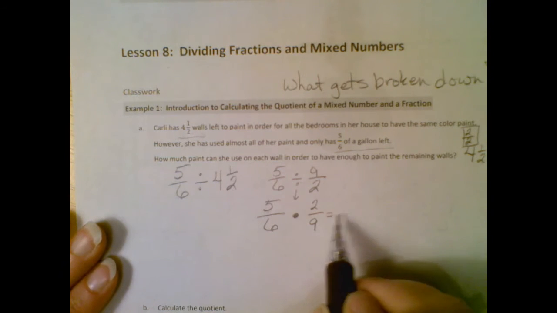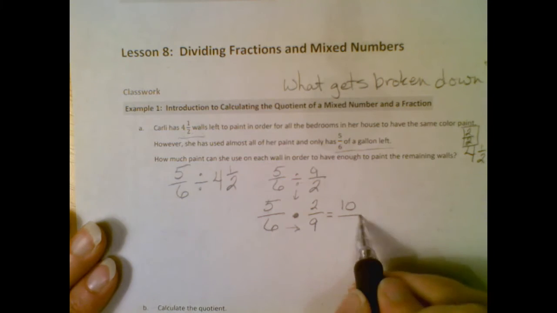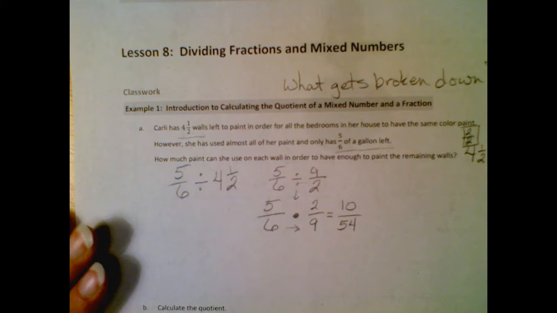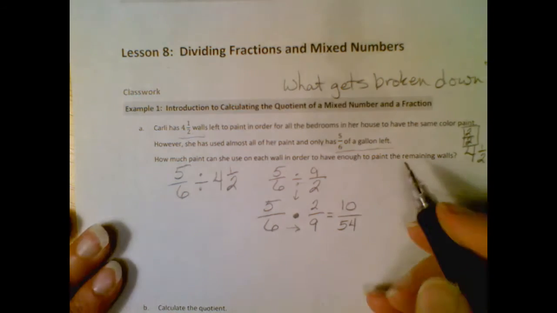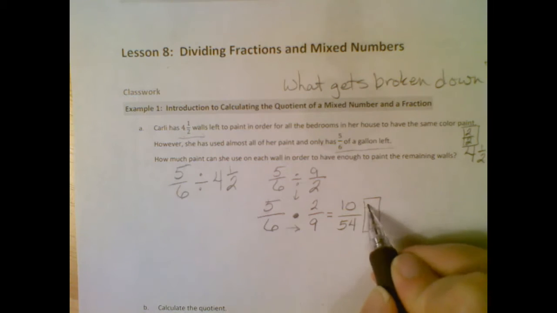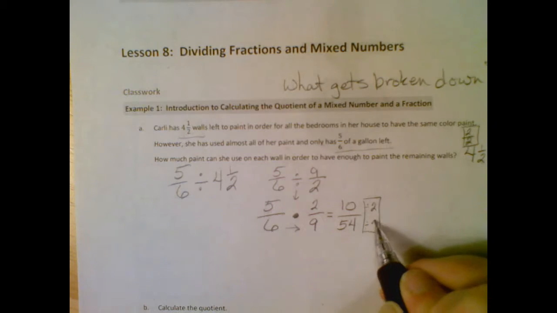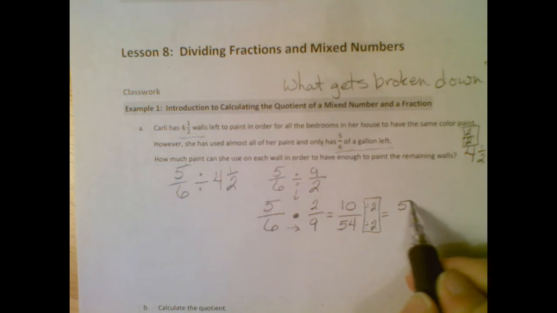5 times 2 is 10. 6 times 9 is 54. So I have 10 54ths, and I need to reduce that. So 10 54ths I can reduce by 2. So half of 10 is 5.